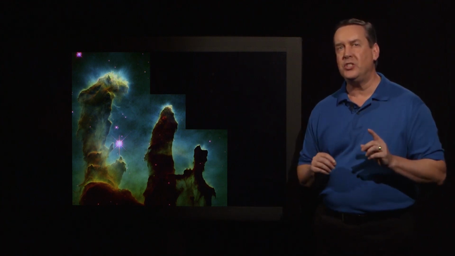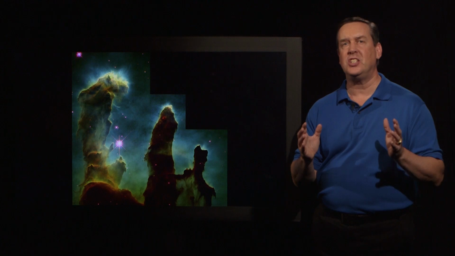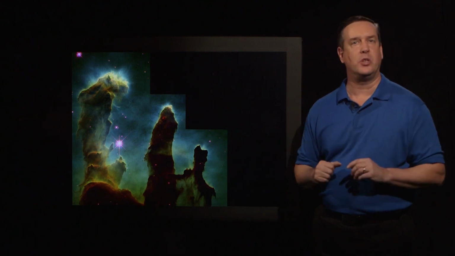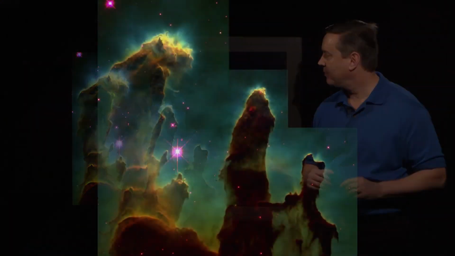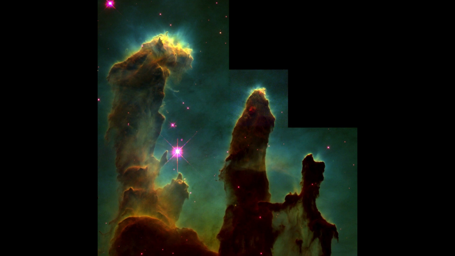In this episode, we're going to explore a classic Hubble image. One of the Hubble images that first brought the attention of Hubble's amazing imagery to the public, and one that is still one of the favorites today. It is this image called the Pillars of Creation.